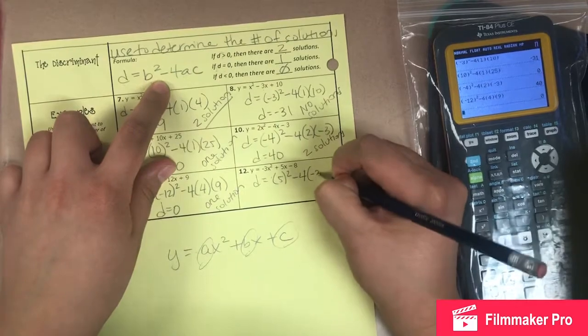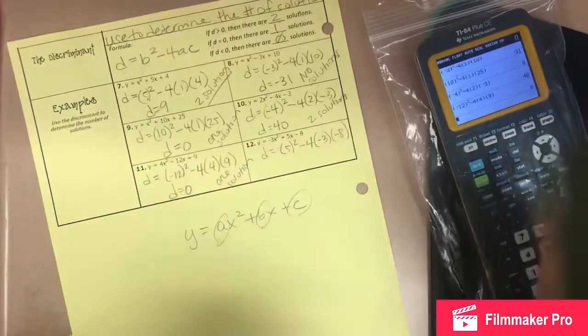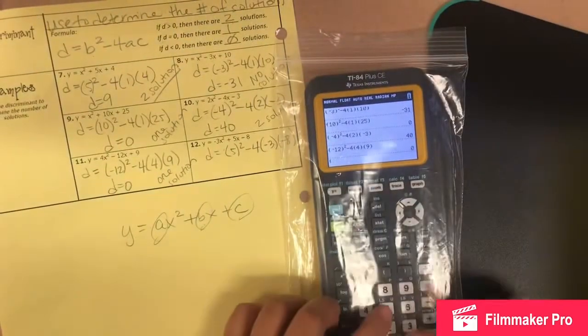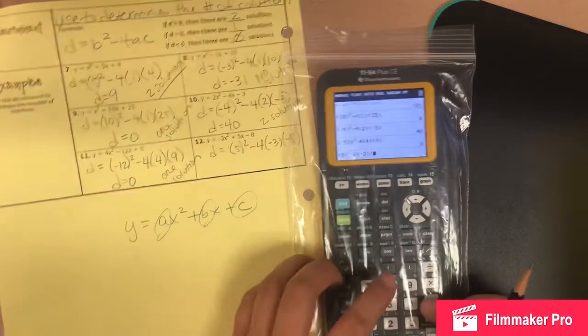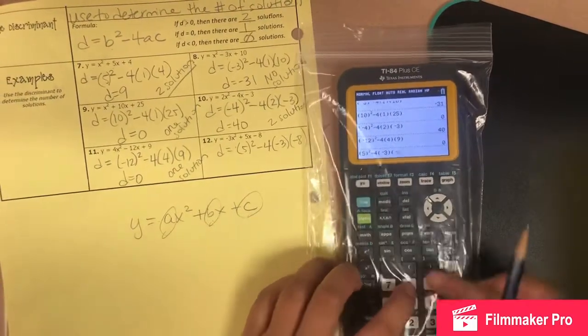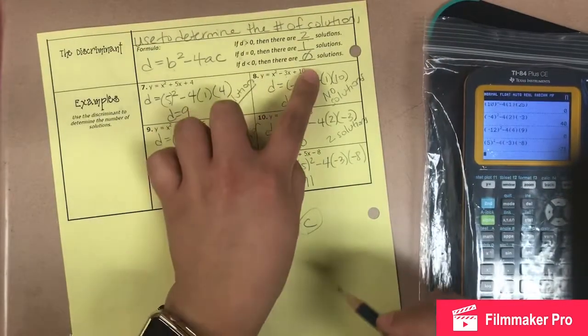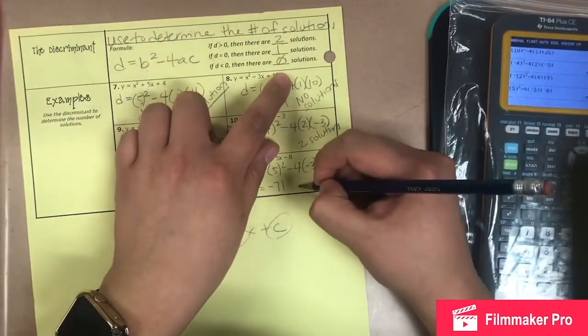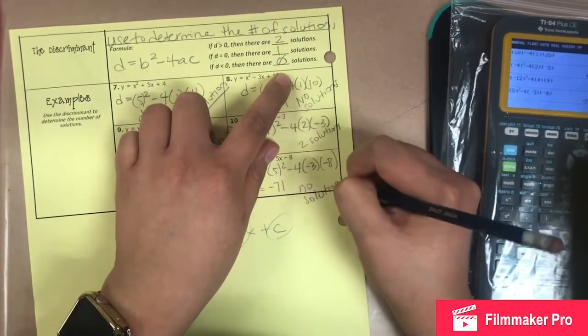Last one, number 12, D equals the B value, which is positive 5 squared, minus 4 times the A value, which is negative 3, times the C value, which is negative 8. Last one, type in 5 squared minus 4 times negative 3 times negative 8. And I get D equals negative 71. Since negative 71 is less than 0, that means it's not going to cross the x-axis at all. It's going to have no solutions. Okay?